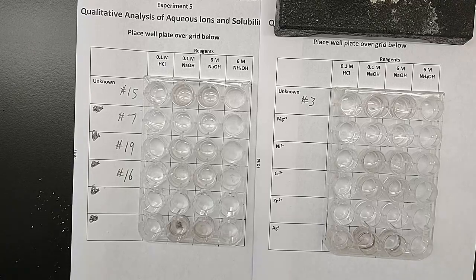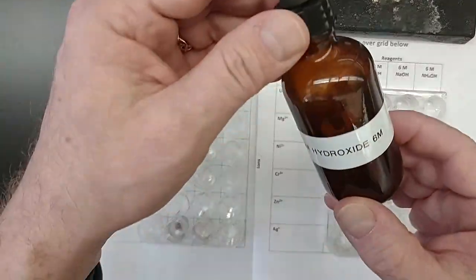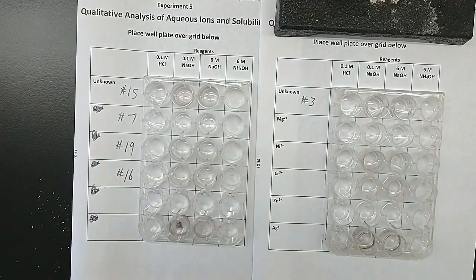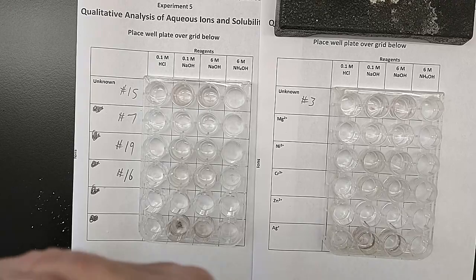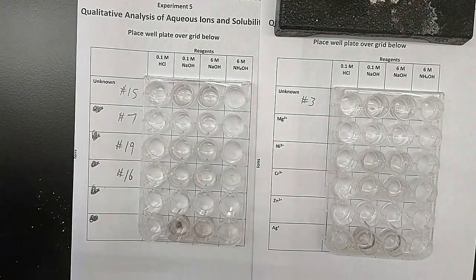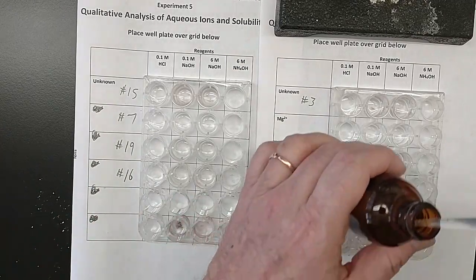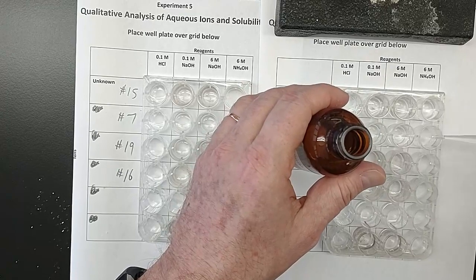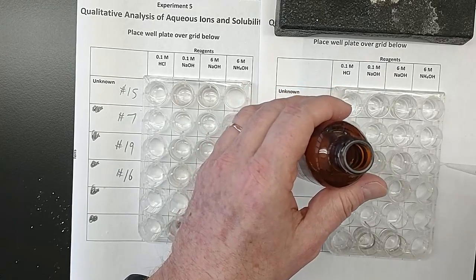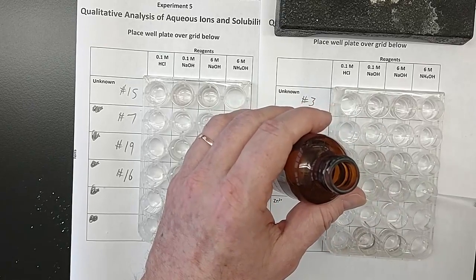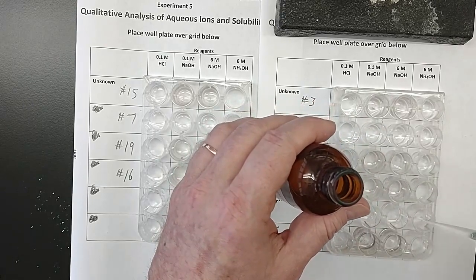Ammonium hydroxide. 6 molar ammonium hydroxide. Stopper doesn't work, so I'll get a different one. Ammonium hydroxide is commonly known as Windex, if it was colored blue. Also known as smelling salts in a first aid kit.